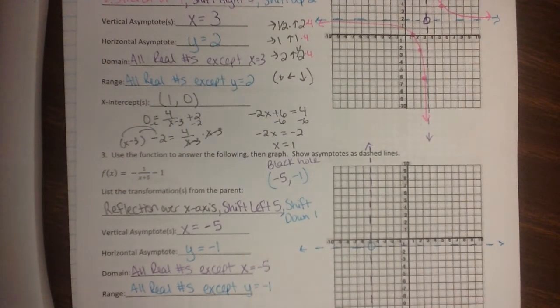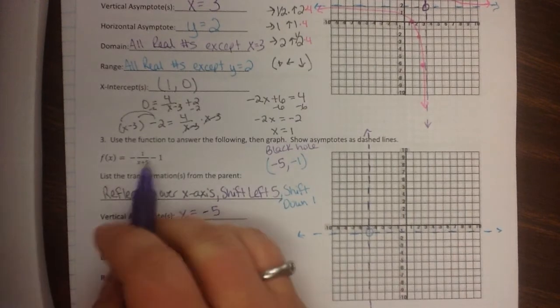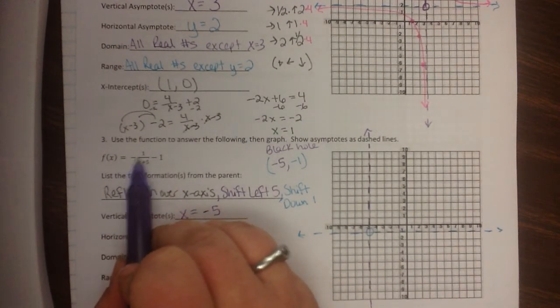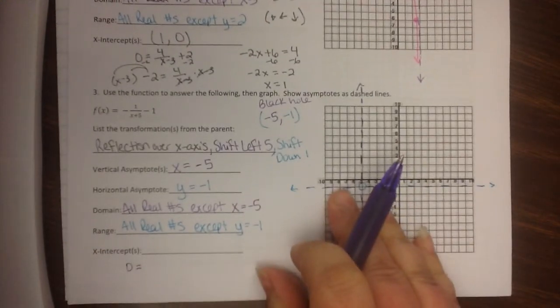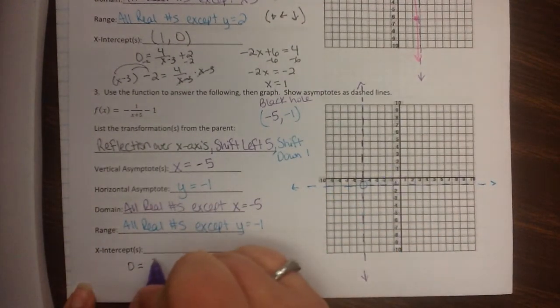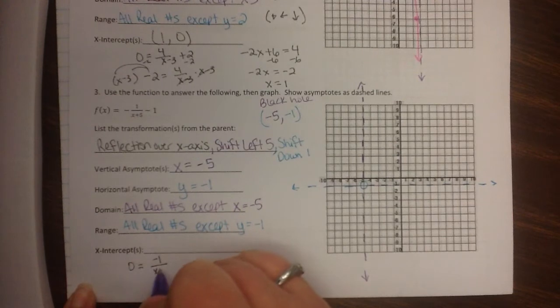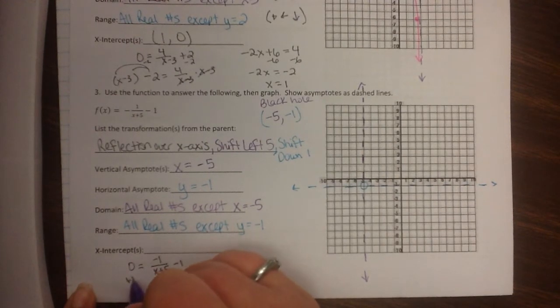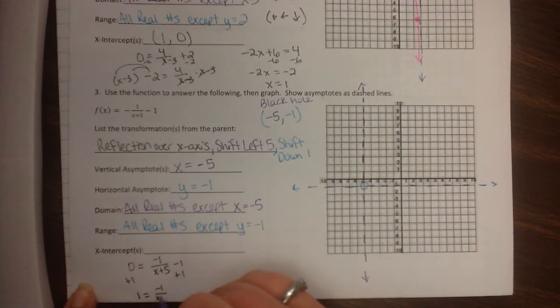Okay. X-intercepts, put 0 in for y. And I'm going to go ahead and move this negative up with the 1 so that I know where it's at and I remember to take care of it. So add 1 to both sides. 1 equals negative 1 divided by x plus 5.